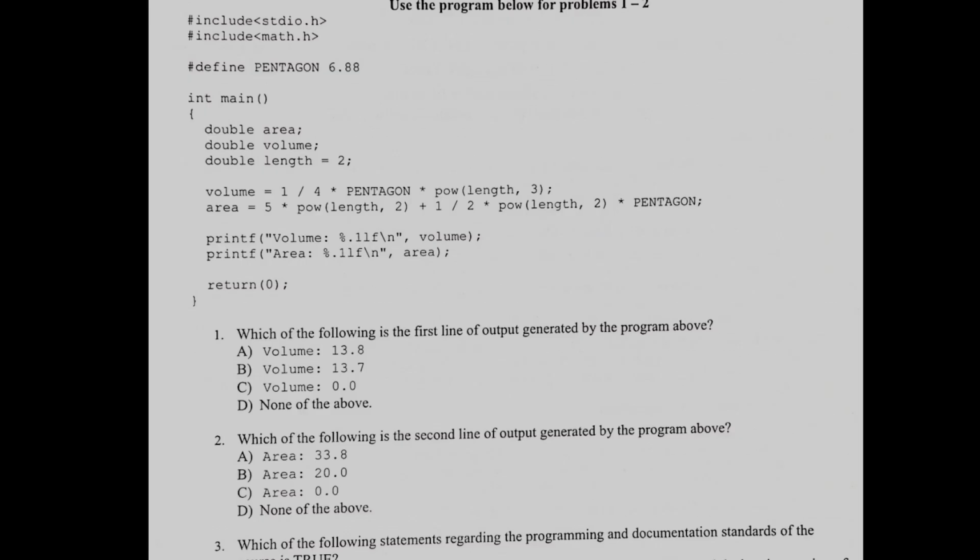Question 1. Which of the following is the first line of output generated by the program above? It's asking us what this first printf statement is going to output. In the single function, we have three variables. They're all doubles. We have area, volume, and length. Length is set to 2. And then we have some operator precedence expressions that we have to evaluate.